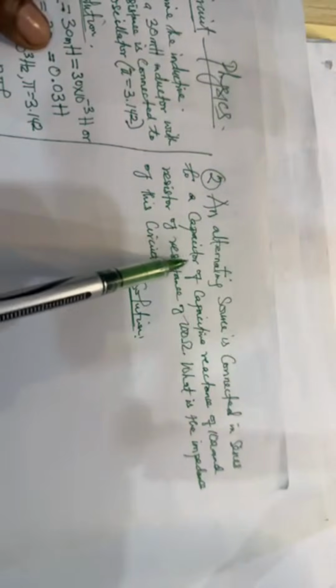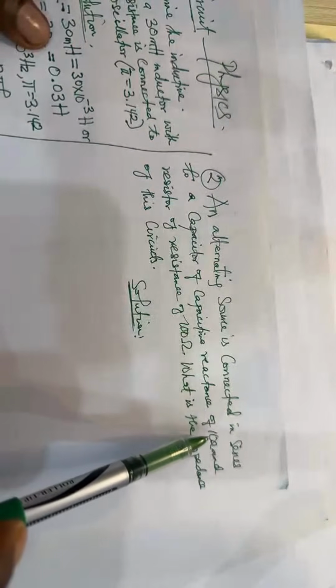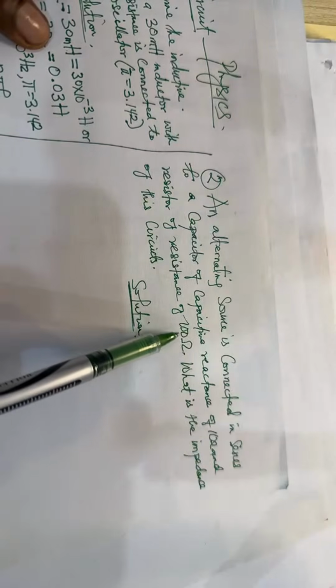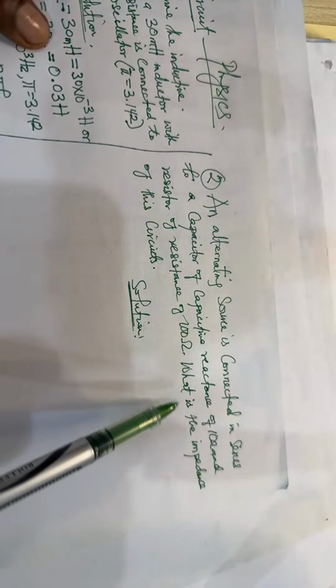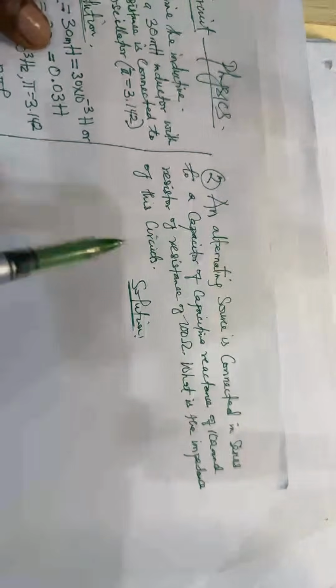Now let's work on the solution. Before I solve, let me read this question one more time so that all of you get the question clearly. An alternating source is connected in series to a capacitor of capacitive reactance of 10 ohms and a resistor of resistance of 100 ohms. What is the impedance of the circuit?